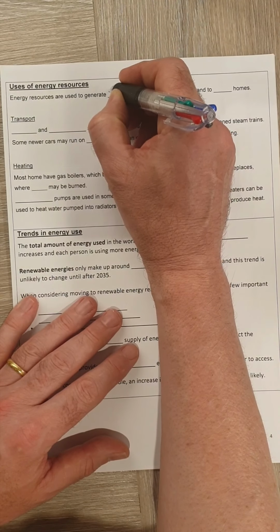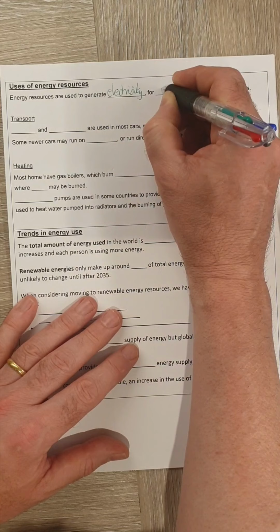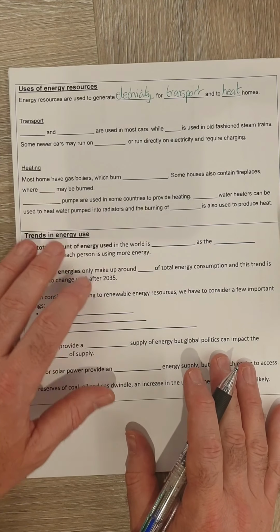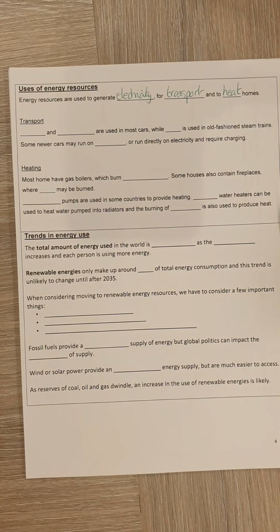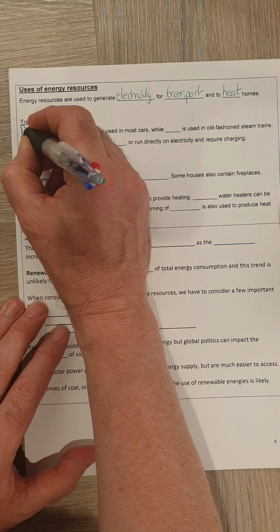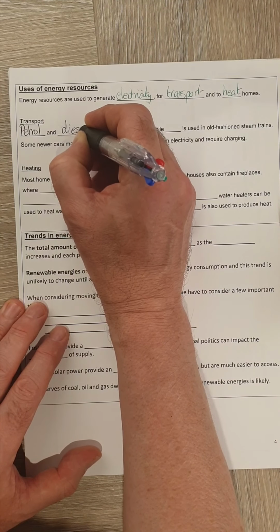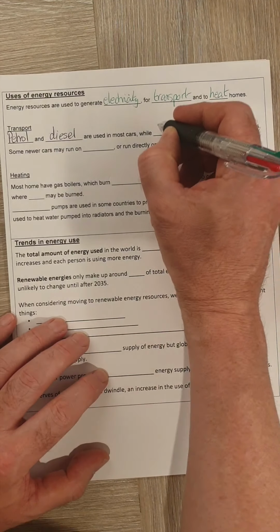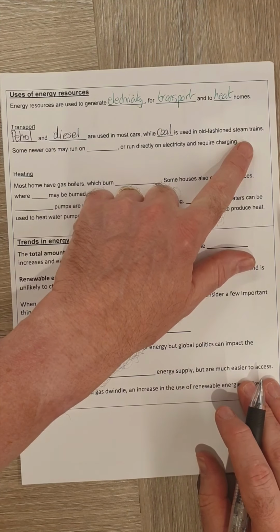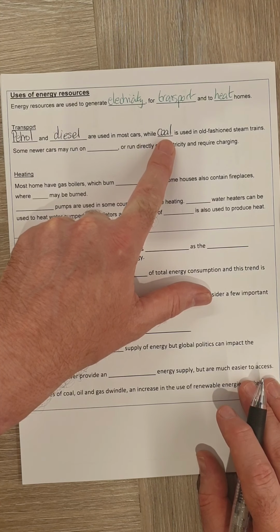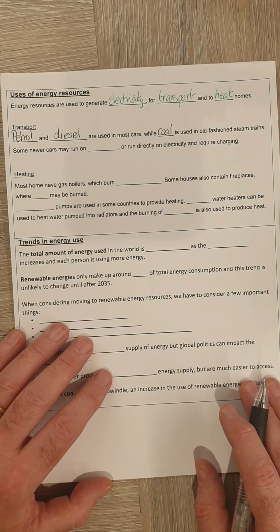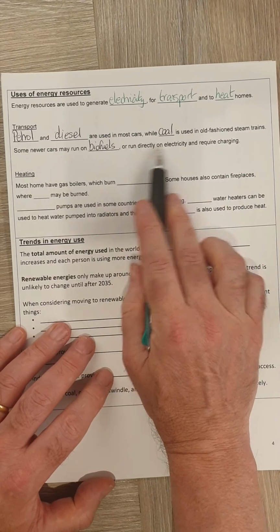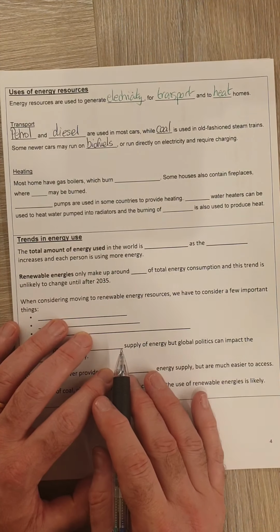Energy resources are used to generate, and if we remember, that was electricity for transport and to heat homes. So transport, something and something are used in most cars. Well, most cars still currently use either petrol or diesel, although electric cars are now becoming much more popular, but those are still the two main fuels. Coal was used in old-fashioned steam trains. This was when coal was mostly used in the 19th century. Some newer cars can run on biofuels or run directly on electricity, which then requires charging.